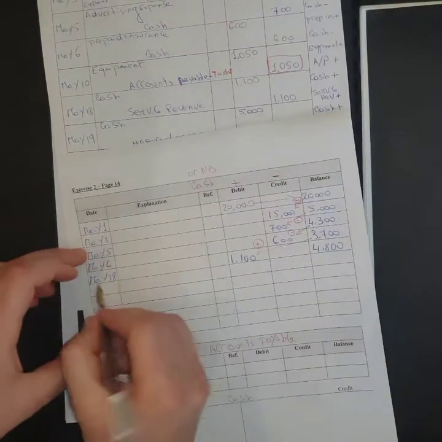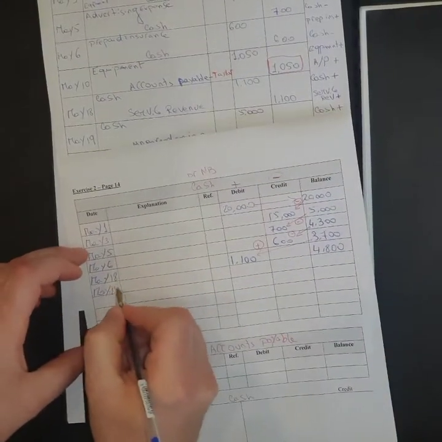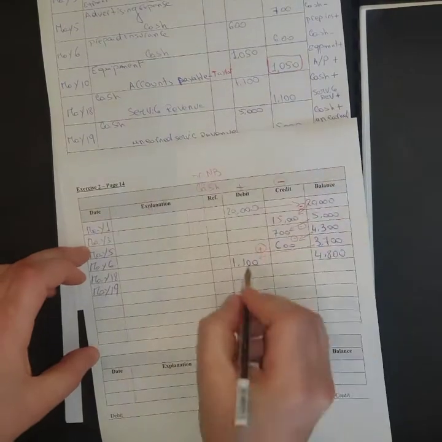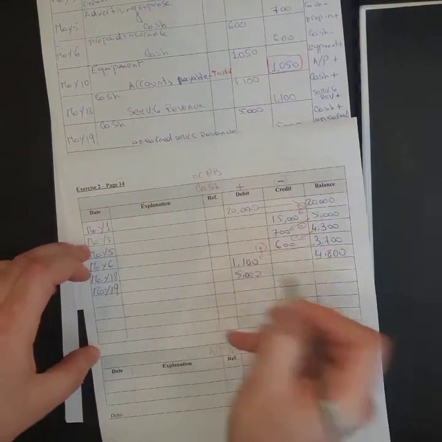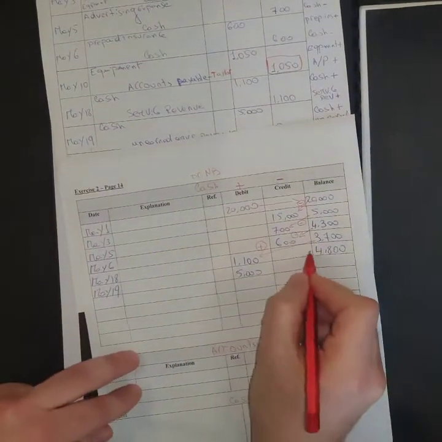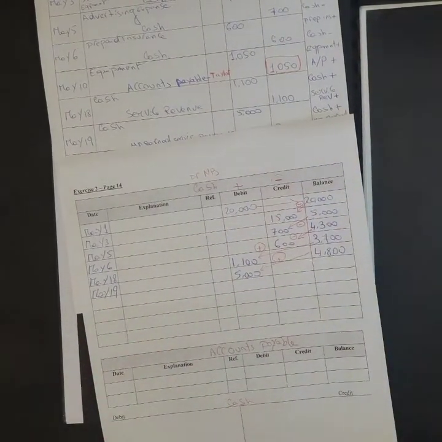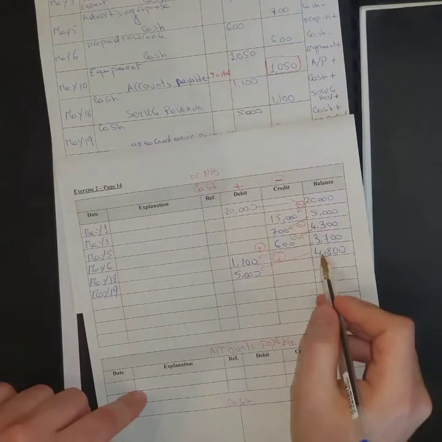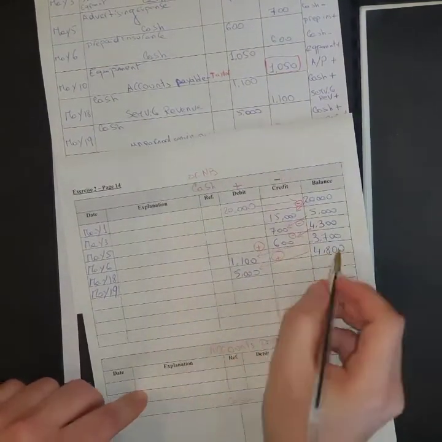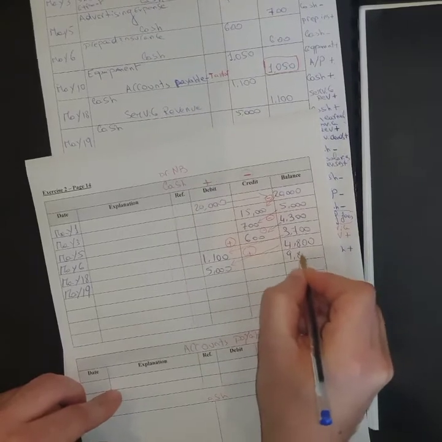May 19, cash in debit for 5,000. So we have to add the 5,000 to the previous balance as well. We have 4,800 plus 5,000, we have 9,800.